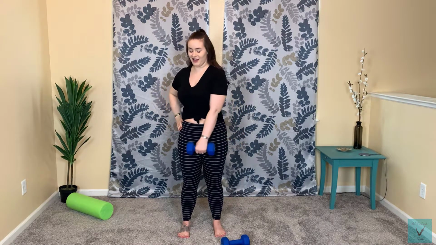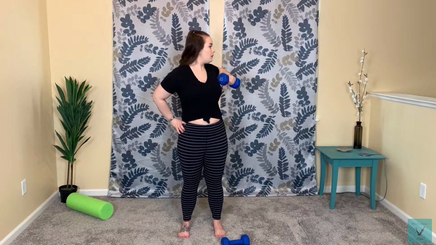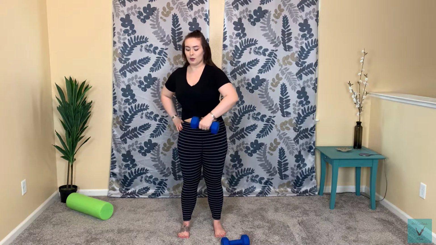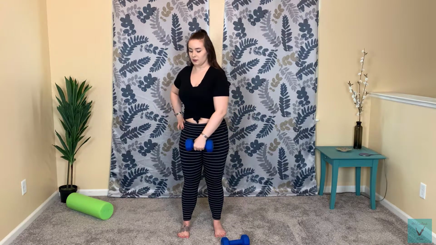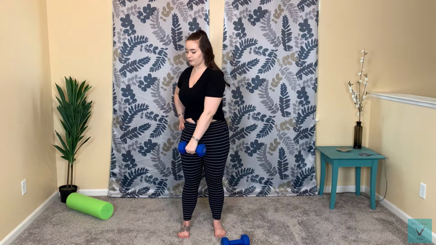And last one here. Let's go ahead and do it on the other side. I decided I want to be even. Again, if you only have time to do one side, that's totally fine. Just make sure that you're doing both sides most often so that we're not over strengthening one side and causing a whole new muscular imbalance that we have to work on.